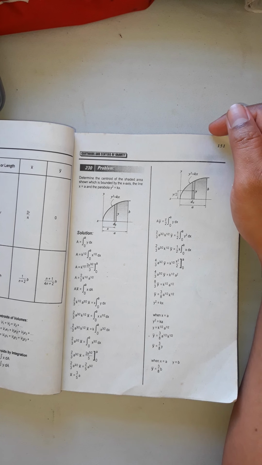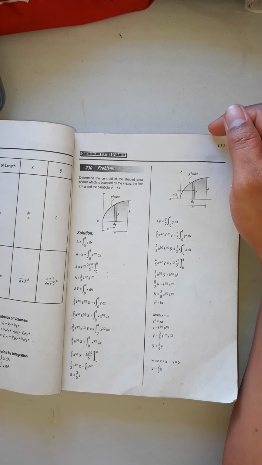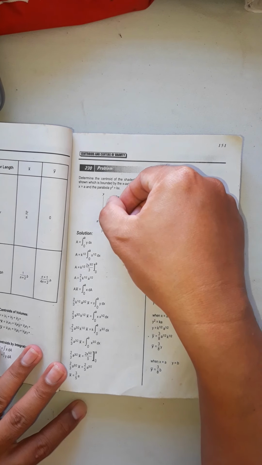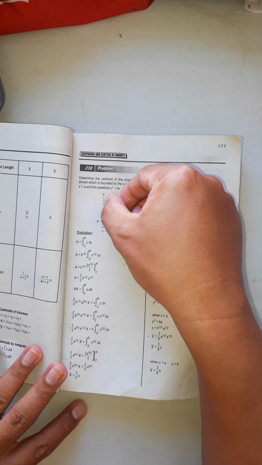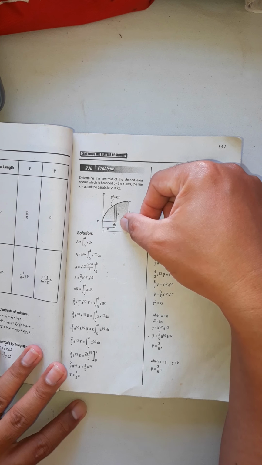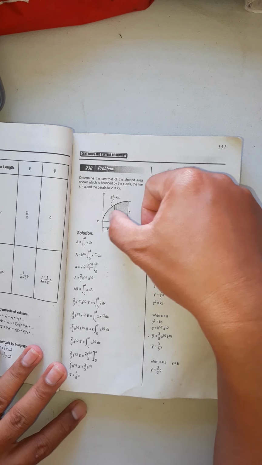So the area is equal to what? The integral of this rectangular strip. The area of this rectangular strip is y dx, and our limit is from 0 to a.